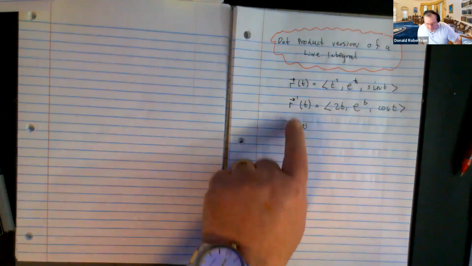Now, I'm going to use a different notation for the derivative. Would you agree that would be a rather clunky way of saying that? Great. But it still means that. So far, so good.